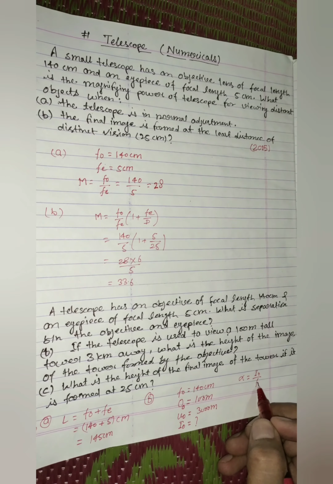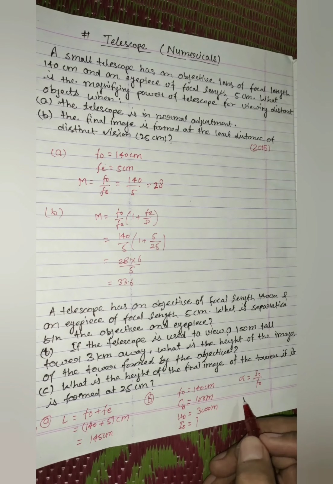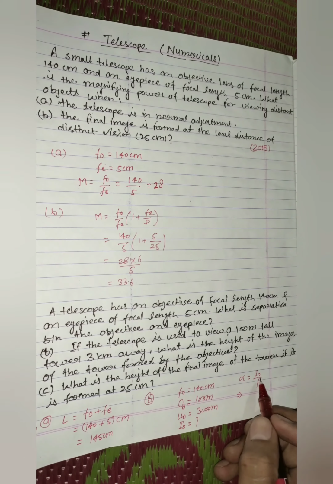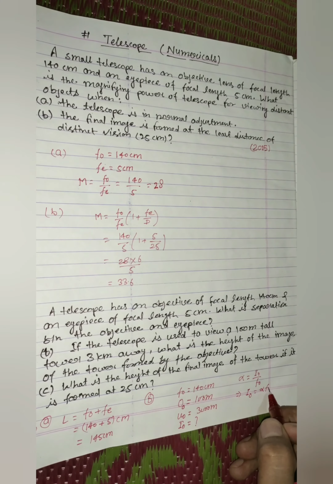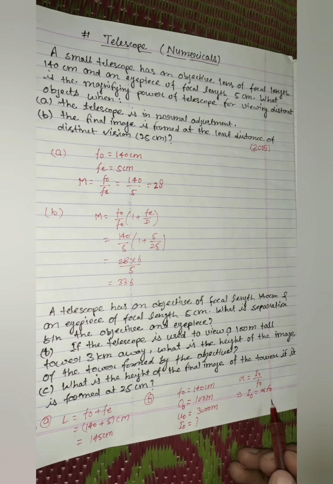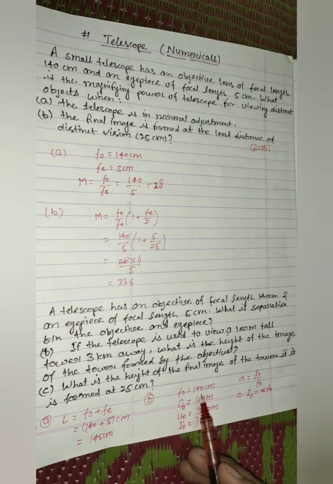So if we have to get IO, the height of the image formed by the objective, we simply have to get alpha times FO. FO is known to us, which is 140 centimeter, but alpha is not known to us.